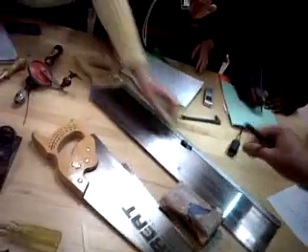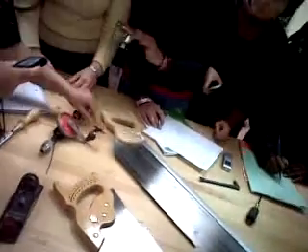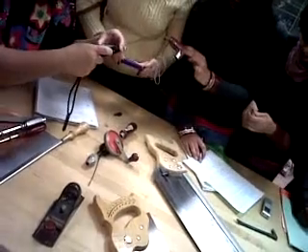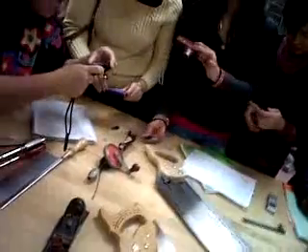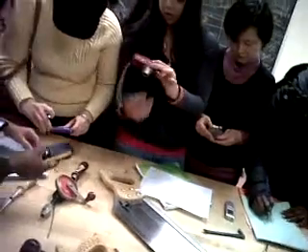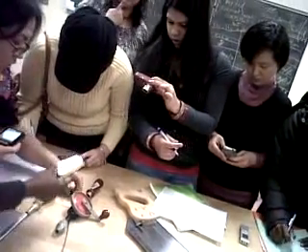This is a countersink bit. If you say countersink, you'll be marked wrong. It's a countersink bit. The one that looks like a dreidel. It looks like an ice cream top. Don't put dreidel down. You just said dreidel. No, it's a countersink bit.